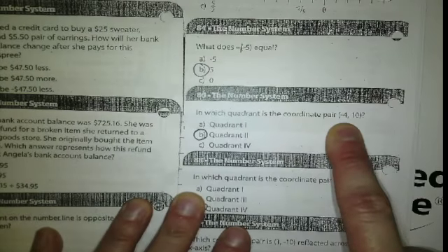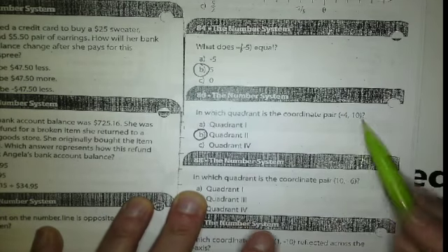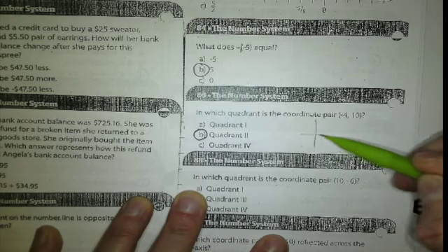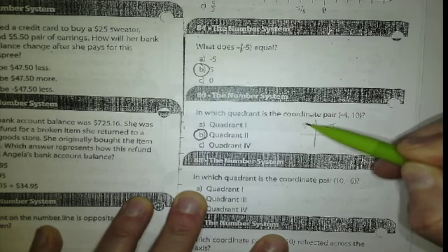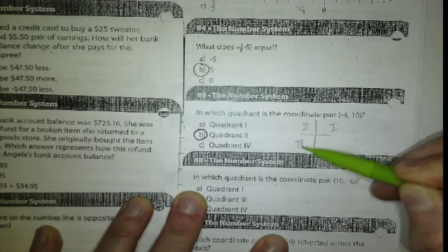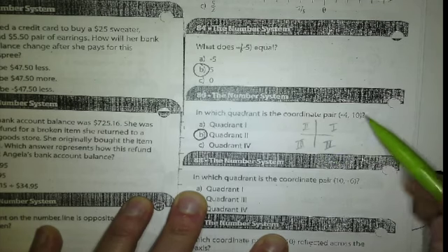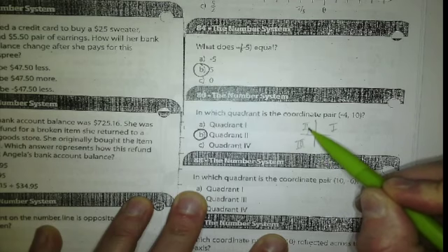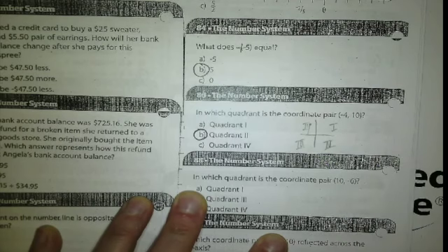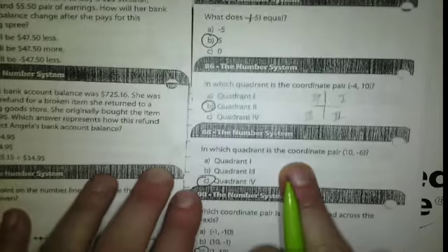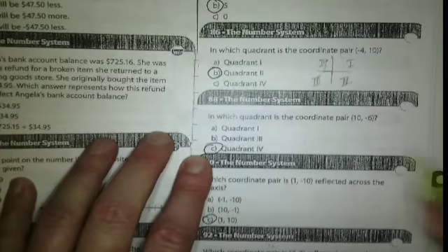In what quadrant is the ordered pair -4, 10? If you remember the quadrants, if I were to draw it, this is quadrant 1, 2, 3, and then this one is 4. So -4, 10 means you go over -4, then you come up 10, so you'd be over here in quadrant 2. What quadrant is the coordinate pair 10, -6?